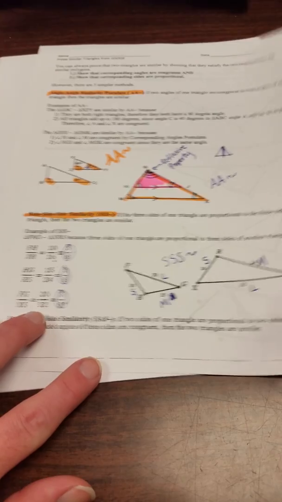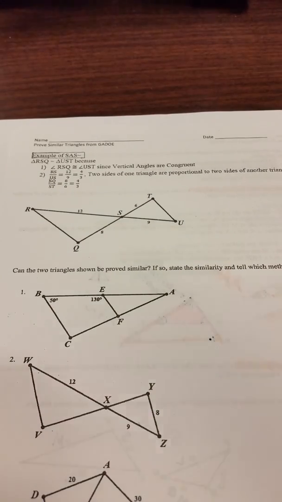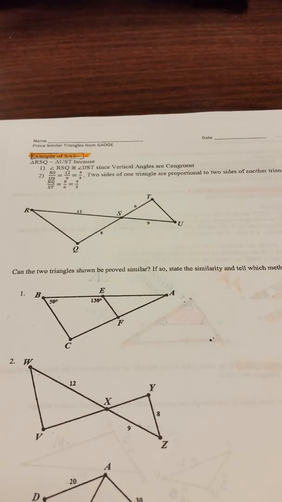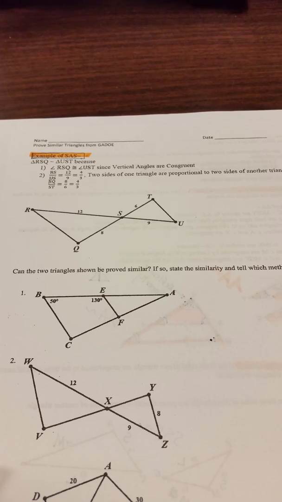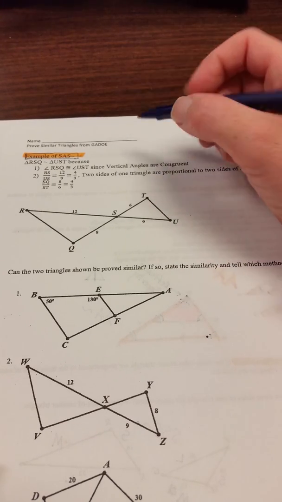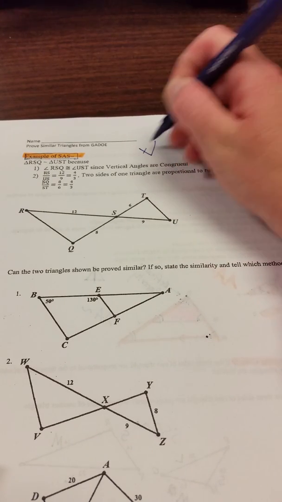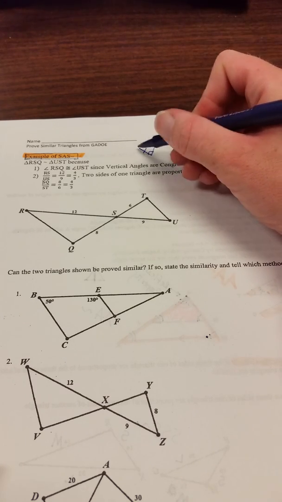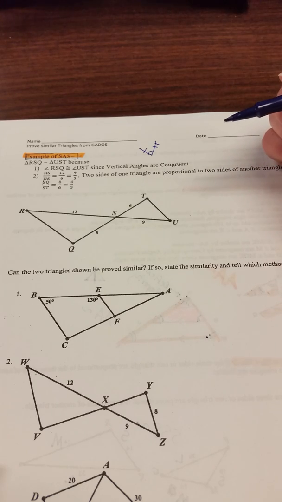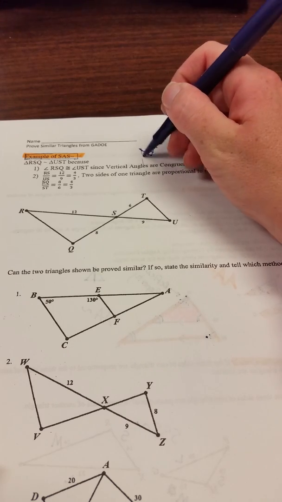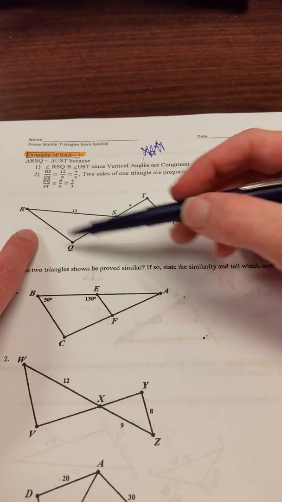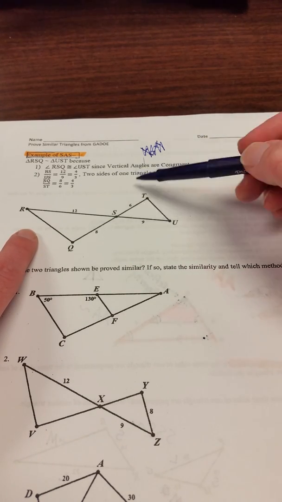Okay? Now flip this over on the back, and we'll get to our last shortcut, which is SAS, side, angle, side. Now remember when I talked about congruent triangles and we said, okay, if it's side, angle, side, your angle is going to be sandwiched in between your 2 sides. Same thing has to happen here, okay? So when you're looking at this picture, you have to figure out which sides go together.